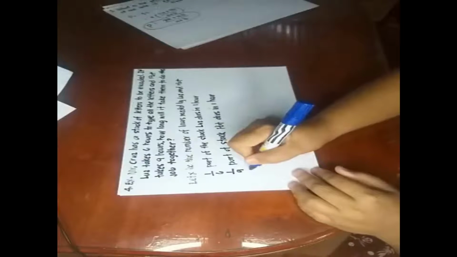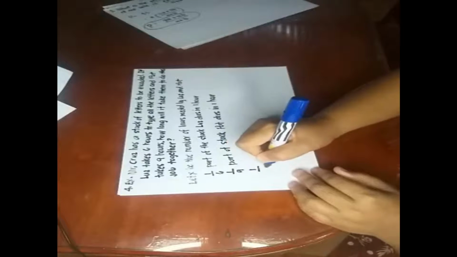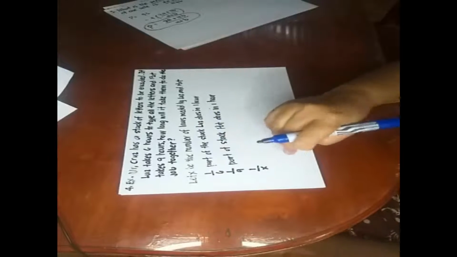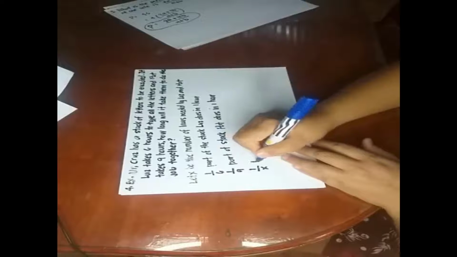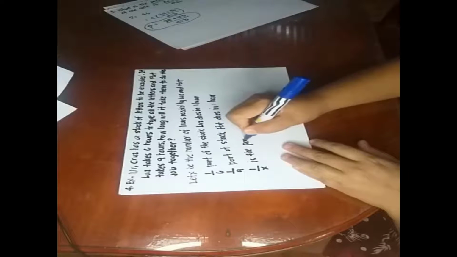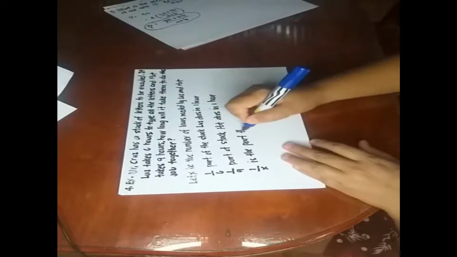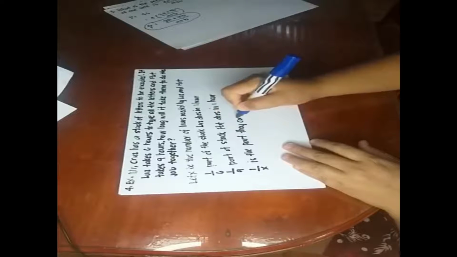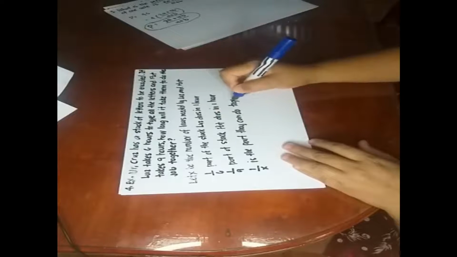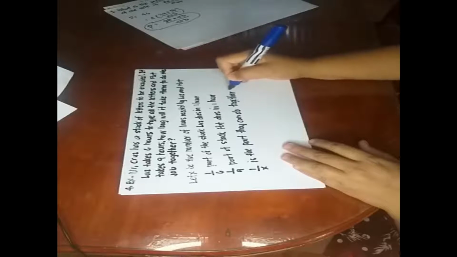Then 1/x. 1/x is the part they can do together in 1 hour.